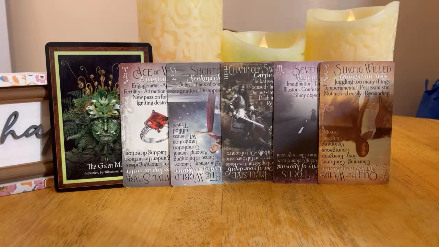Because the Queen of Wands reversed is someone that is not the nicest person. This would be someone that is temperamental, very demanding, very egotistical, someone that is all about themselves versus wanting to give and wanting to have something that is reciprocated. I don't see that. Now, do I see that he might on occasion have conversations with other people?